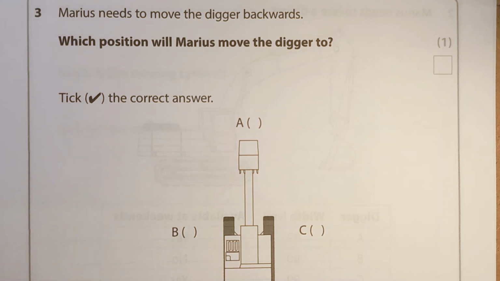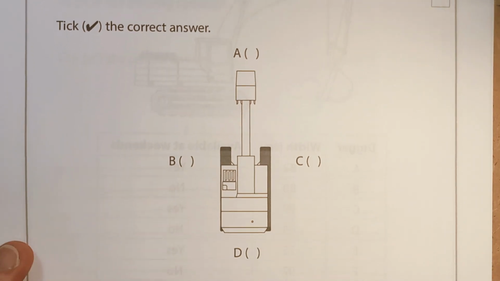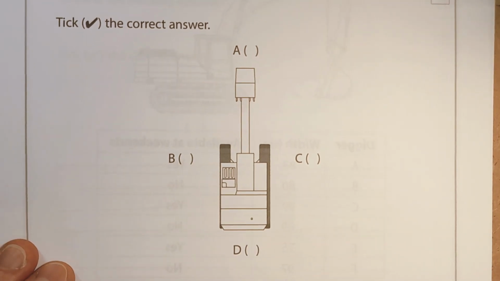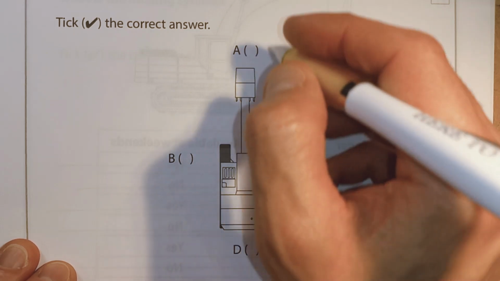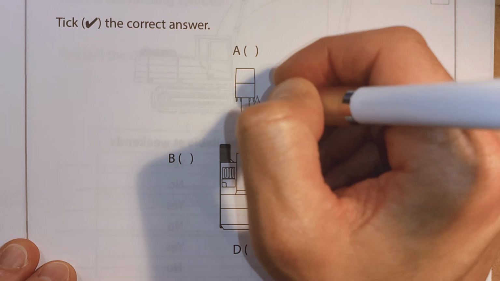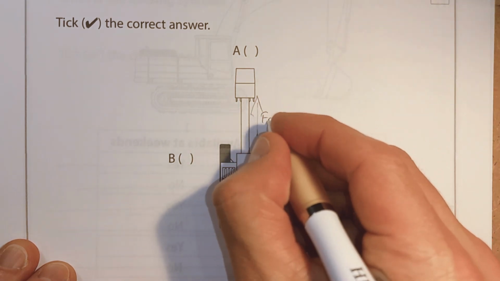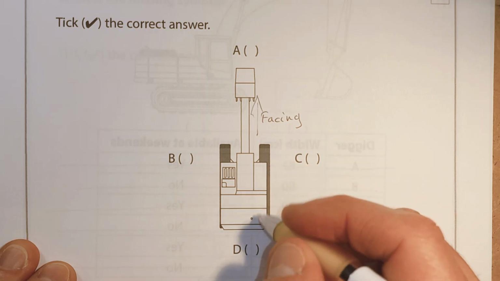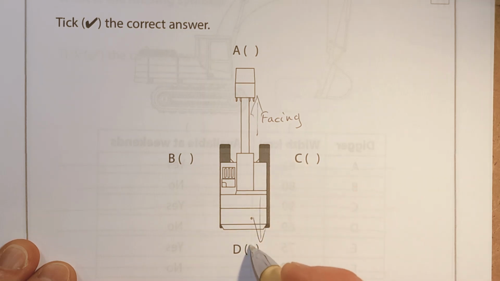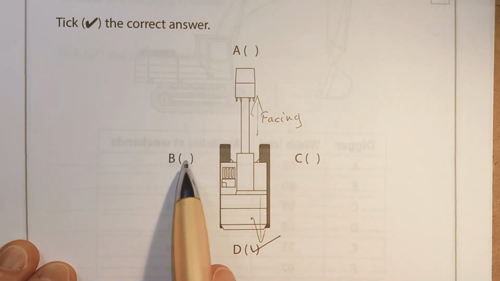Question 3. Marius needs to move the digger backwards. Which position will Marius move the digger to? Okay, we've got 4 different positions here. He wants to move it backwards. Well, this is going to be the front of the digger. It's facing that way. But he wants to move it backwards, which is going to be the opposite direction. So it's going to be D. This would be forwards, this would be to the left, and this would be to the right.